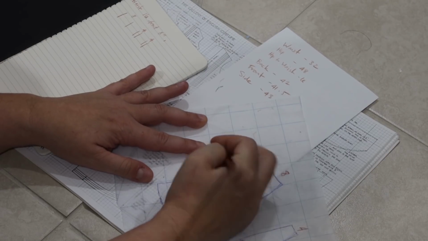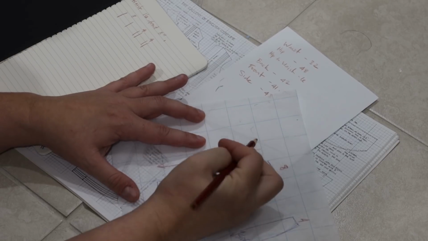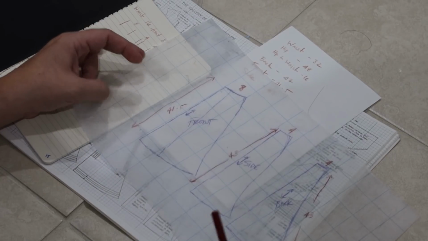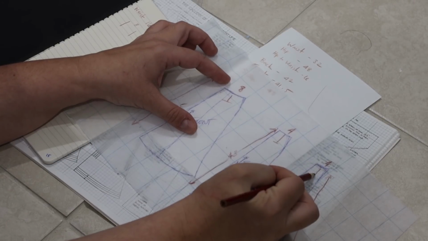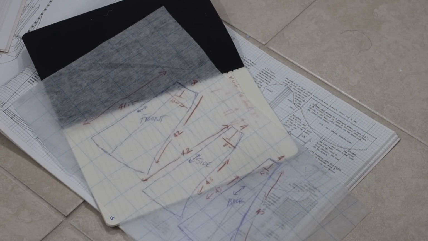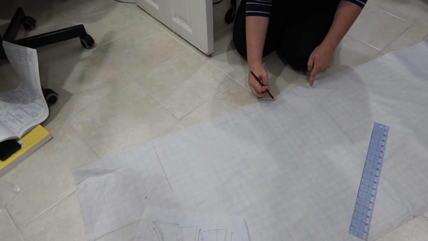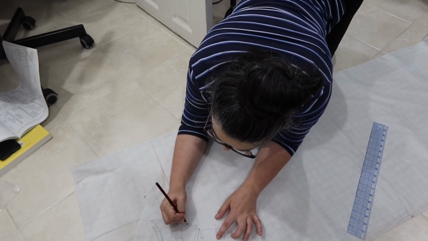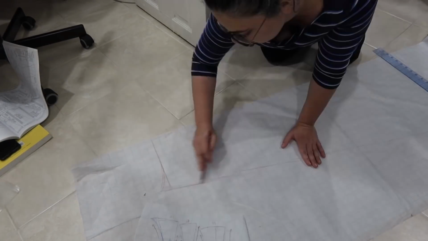Now I'm just writing in all these different measurements so I can convert this pattern to being human-sized. I'm drawing out these patterns in actual size. The squares on the paper are 1 inch each, so it makes for super easy measuring. I'm just eyeballing the various curves that need to be added in, like at the waistline and the bottom of the skirts for a little bit of flair.